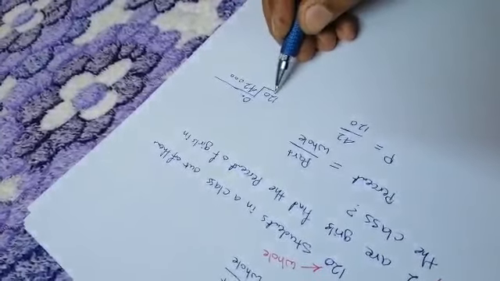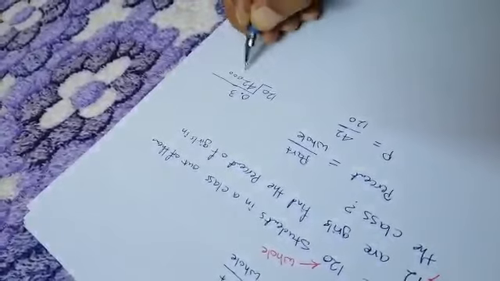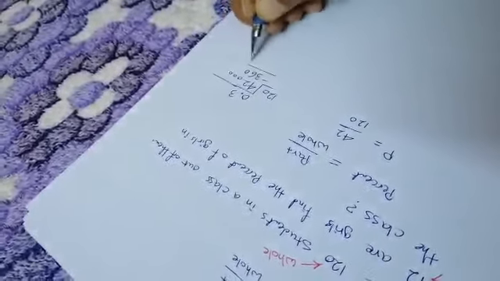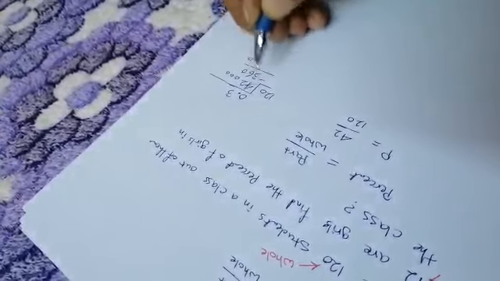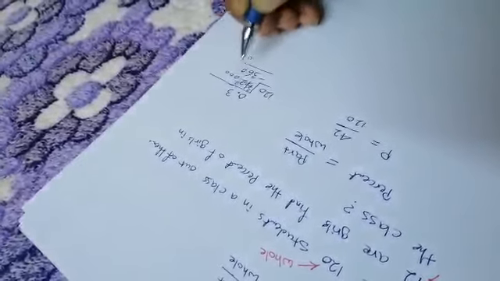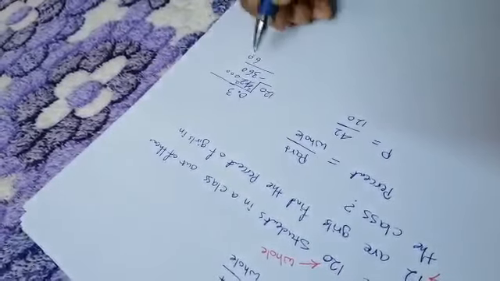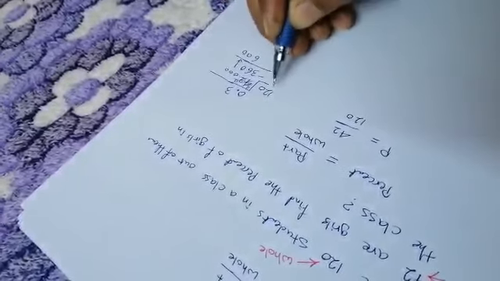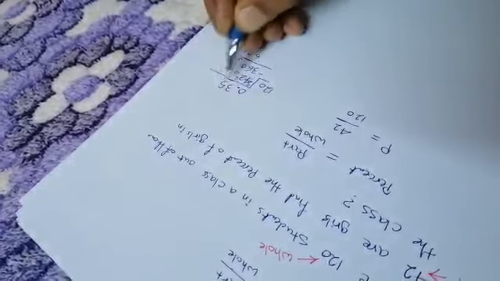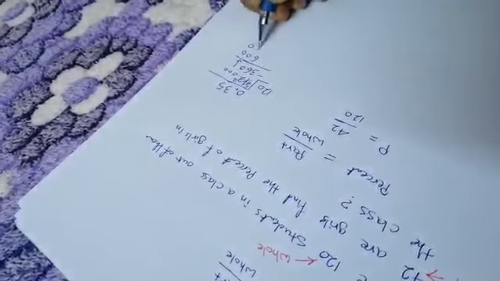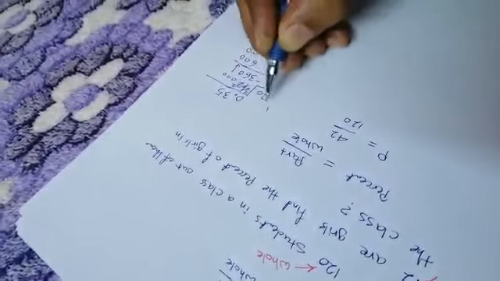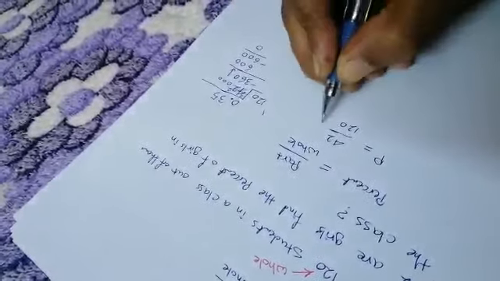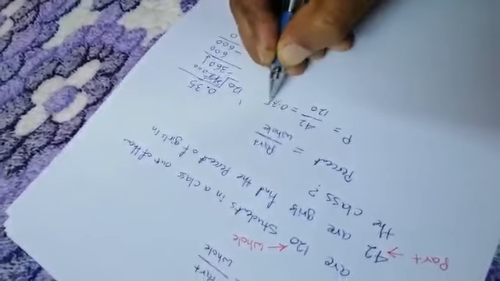420 divided by 120 is 3. 3 multiplied by 0 is 0. 3 times 2 is 6. 3 times 1 is 3. Subtract them. 0. 2 minus 6 we can't. We borrow 1. It will be 3. Here 12. 12 minus 6 is 6. 3 minus 3 is 0. Now we bring down 0. 600 divided by 120 is 5. 5 multiplied by 0 is 0. 5 times 2 is 10. 5 times 1 is 5, sorry, plus 1 is 6. Subtract them, 0. Then the answer equals 0.35.